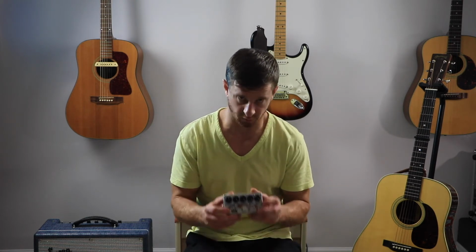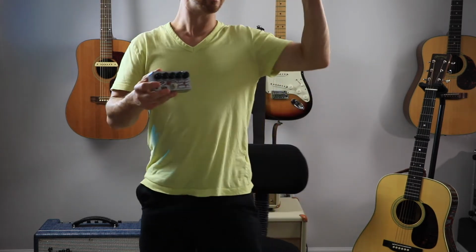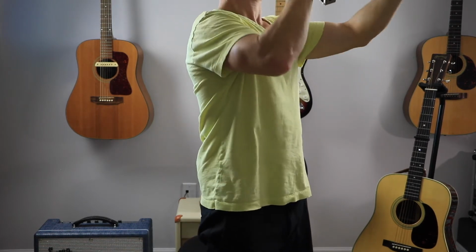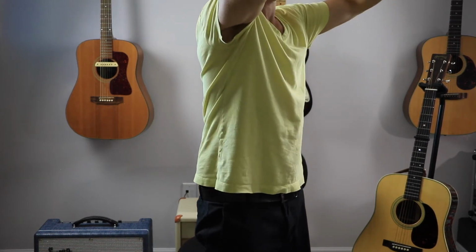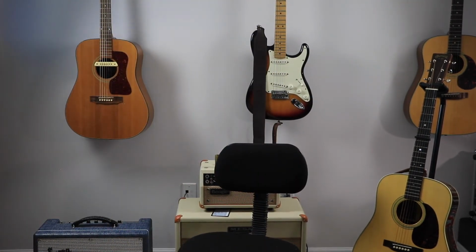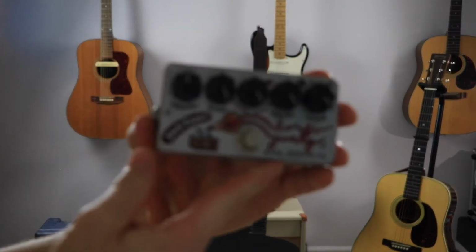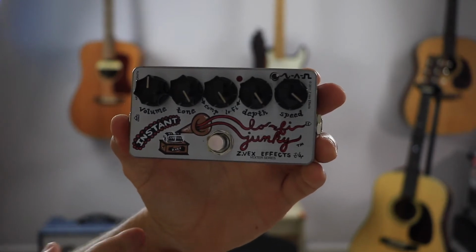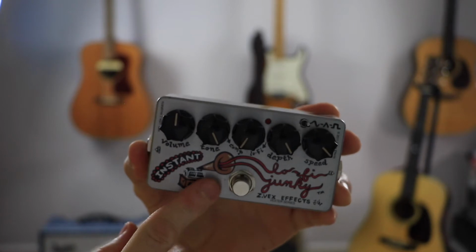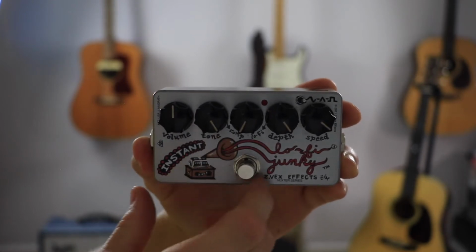I'd also like to run through a couple things. I'm going to get closer to the camera and hopefully be able to pick that up. So I wanted to show you real quick, this knob in the center says compressor and lo-fi.